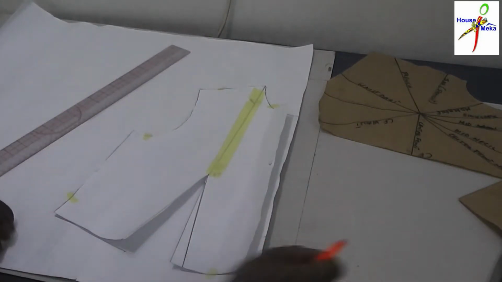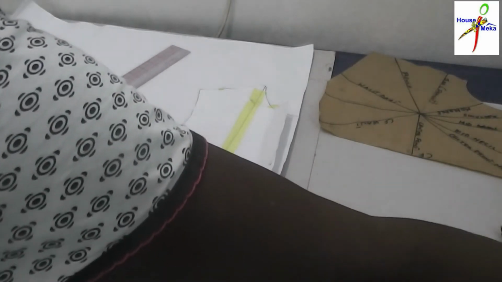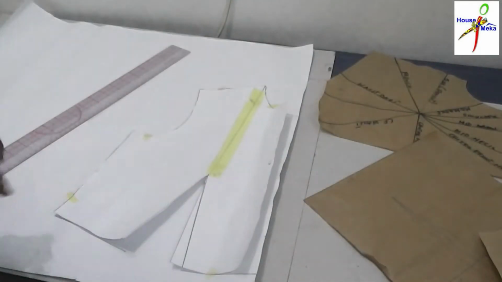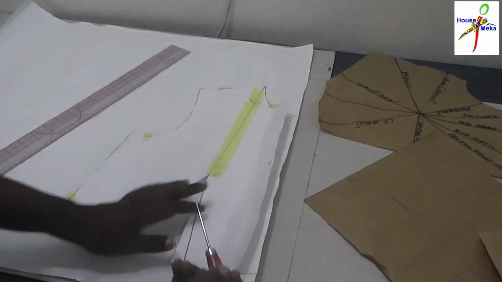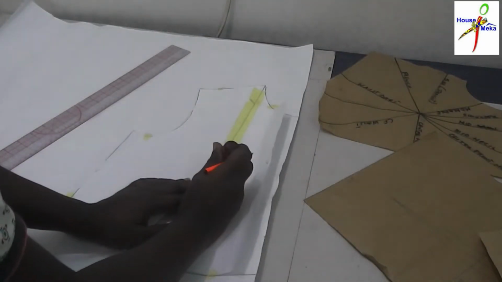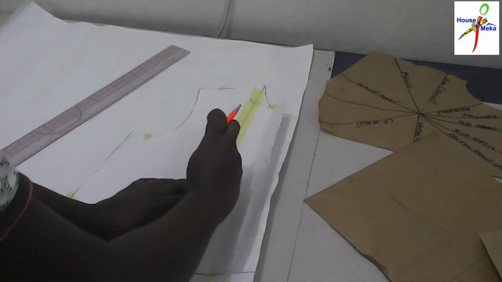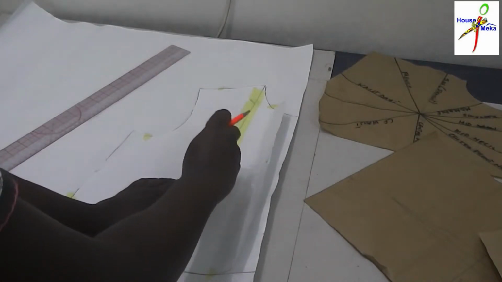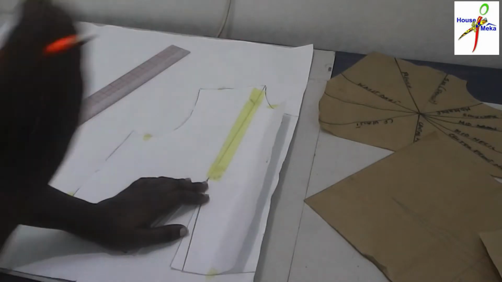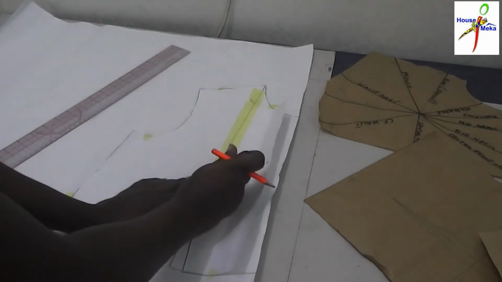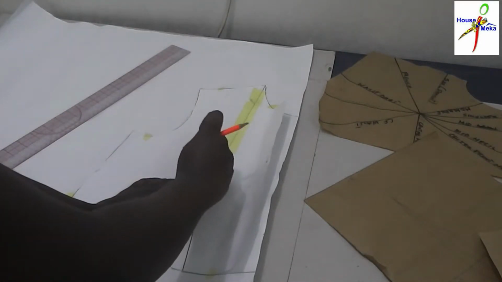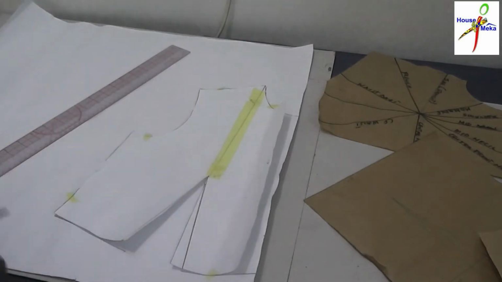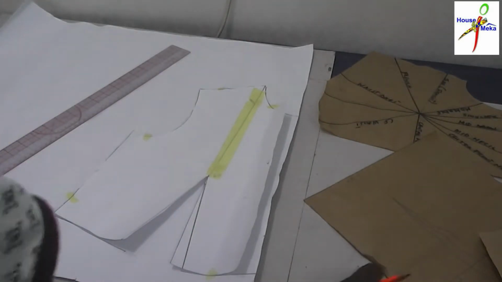I'll also mark the bust point. I'm going to use my awl to be sure I got the bust point.